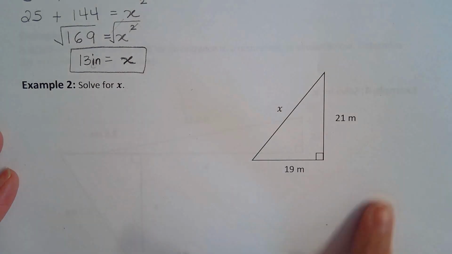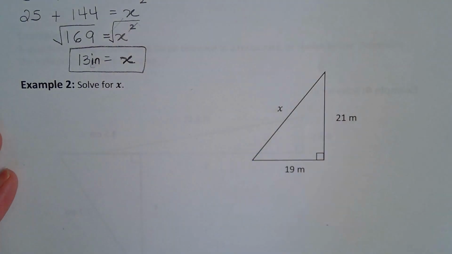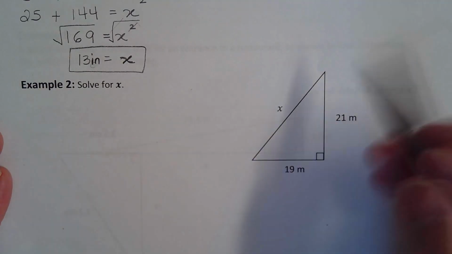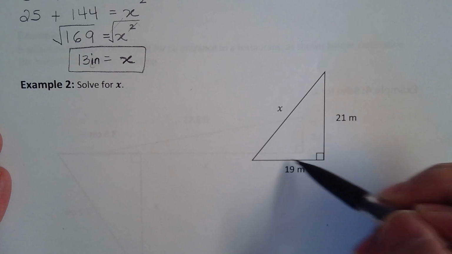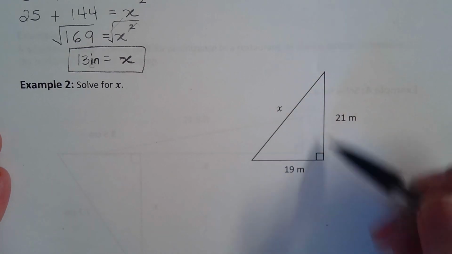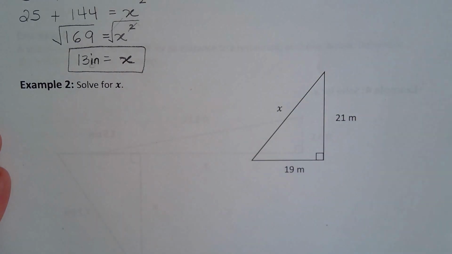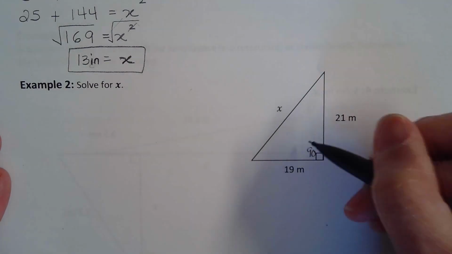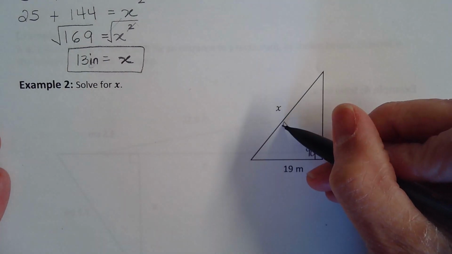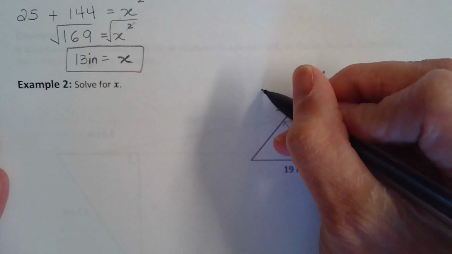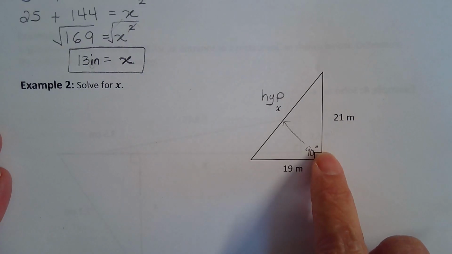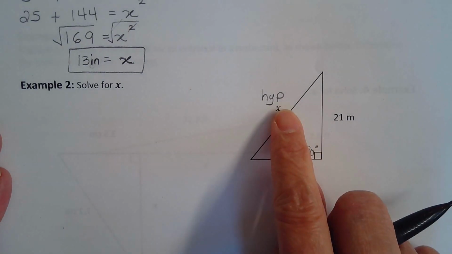Okay, now let's take a look at example number 2. We're gonna take it nice and slow so that everybody understands this. So here's a right triangle, right? If this is my 90 degrees, right across from the 90 degrees is called the hypotenuse.